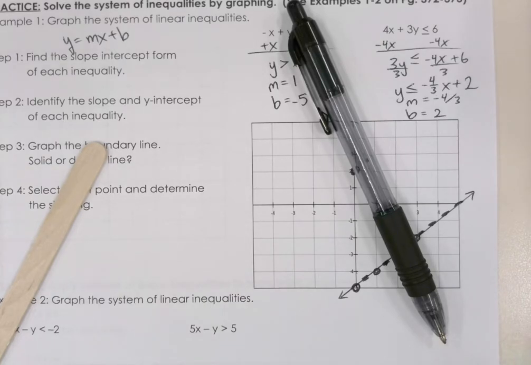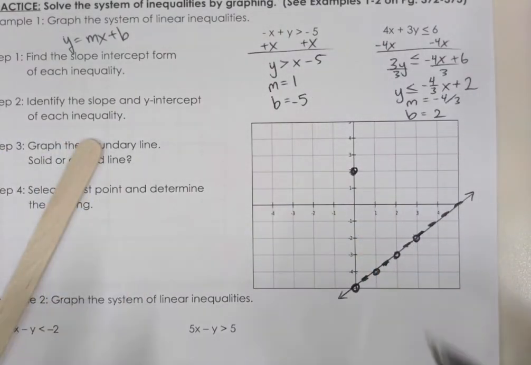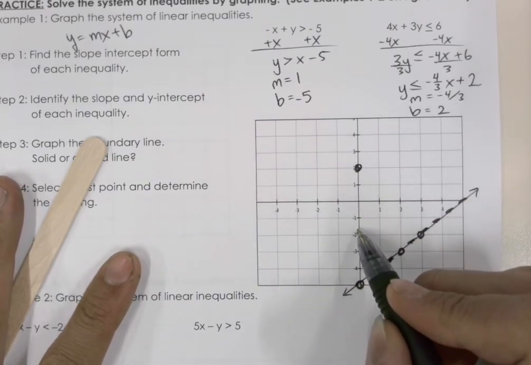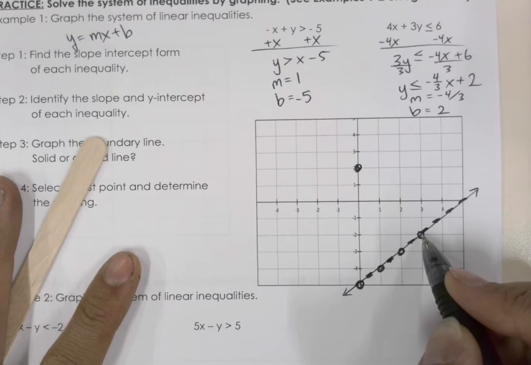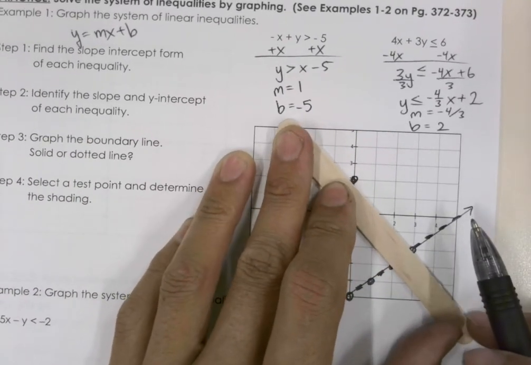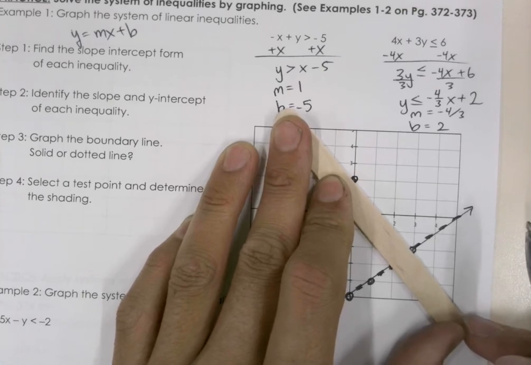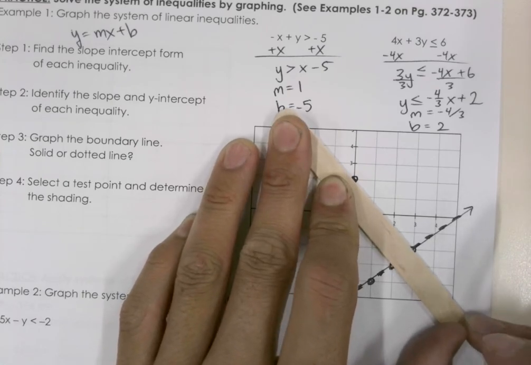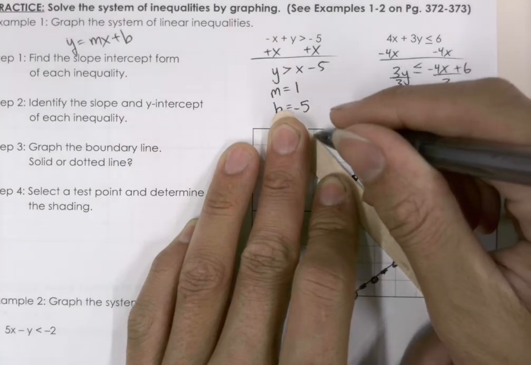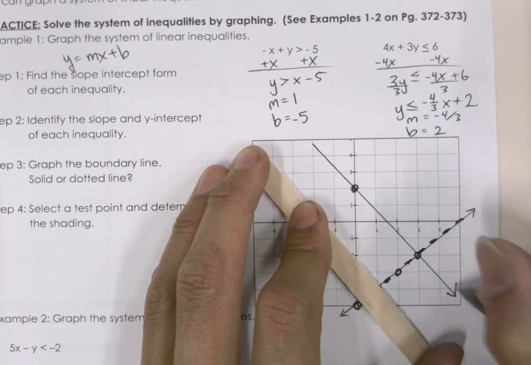Okay, sorry about that. But we are going down 4 over 3. 1, 2, 3, 4. And we're going over 3. And that's our 2 points of our inequality. We're going to go ahead and draw our line. And this line is going to be solid because we have less than or equal to. So I'm going to do this.